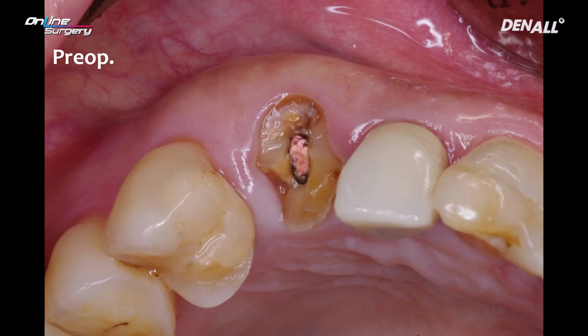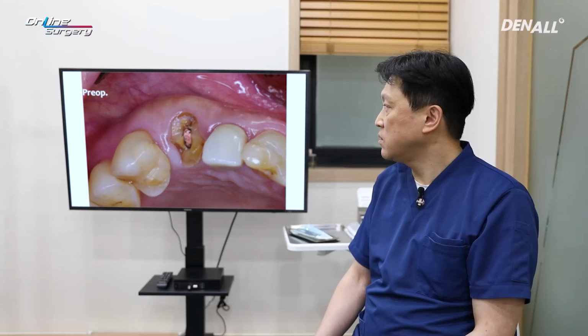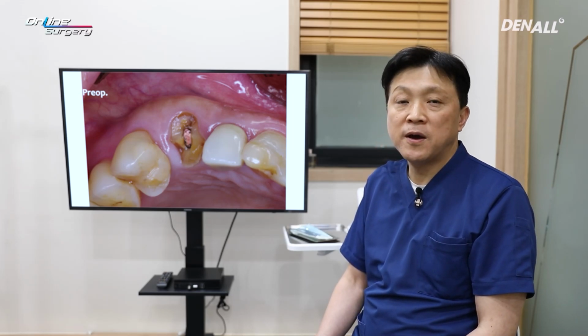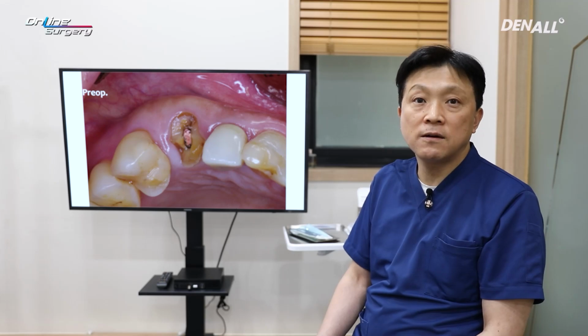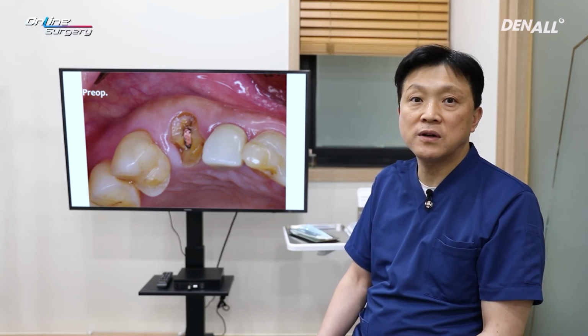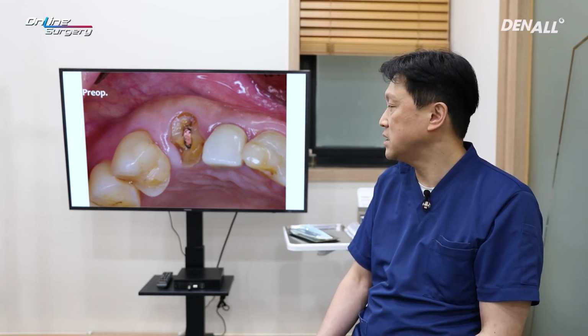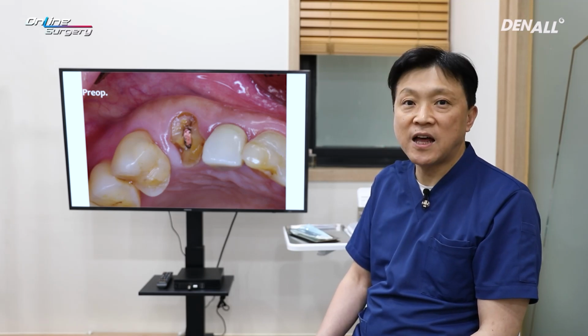You can see that there's highly contoured labial bone. The thing to note here is that we should not assume that the labial bone will be fully contoured to the apical portion. There can be very steep angle.